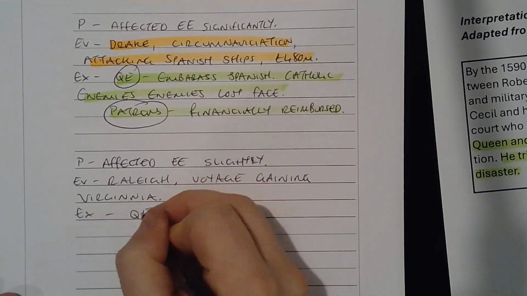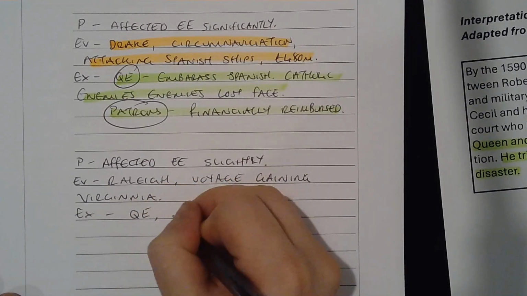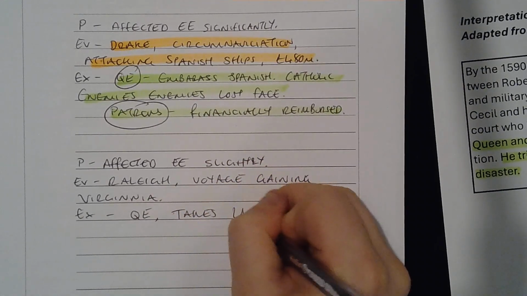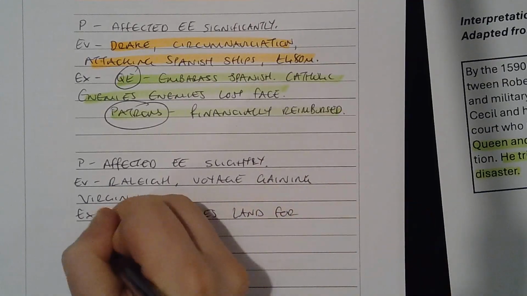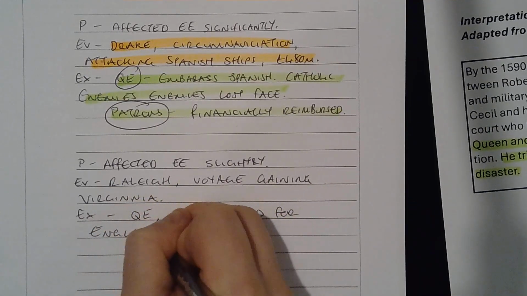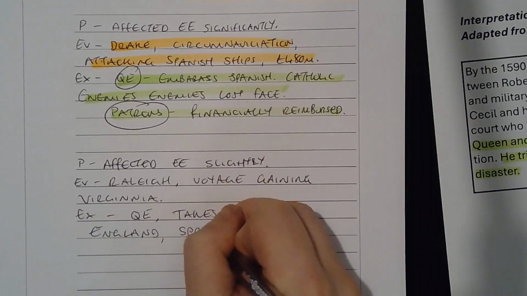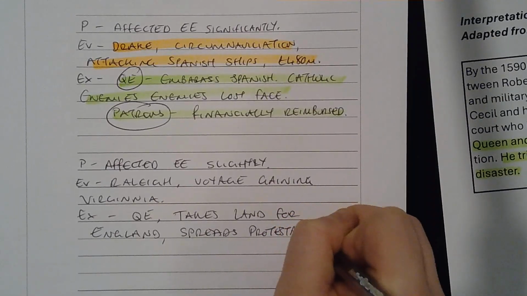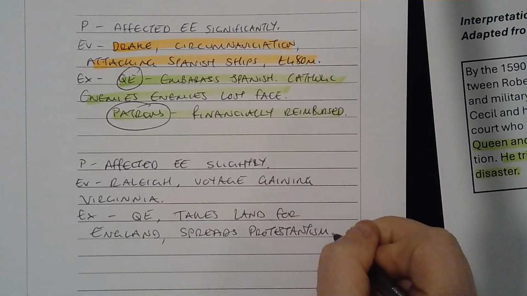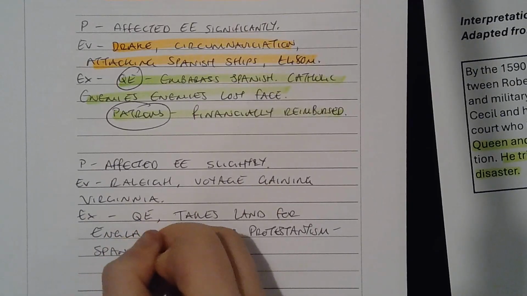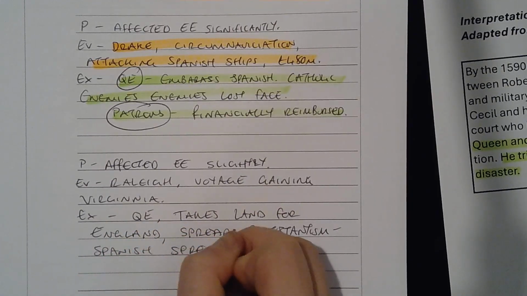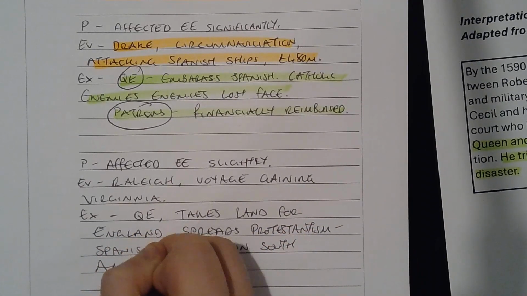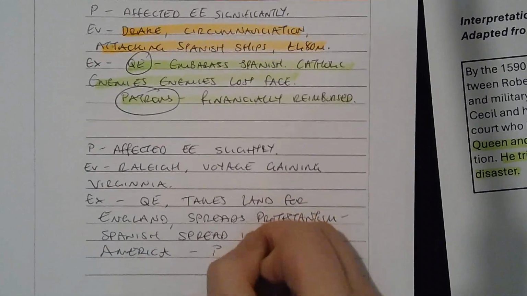Well, I've said it's slightly significant for Queen Elizabeth. It takes land for her, which is good. Okay. Really positive. It spreads Protestantism as well. And that's really important because of the Spanish spread in South America. So it's also good for the Protestant church in turn.